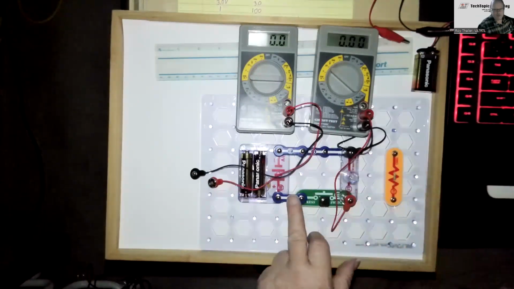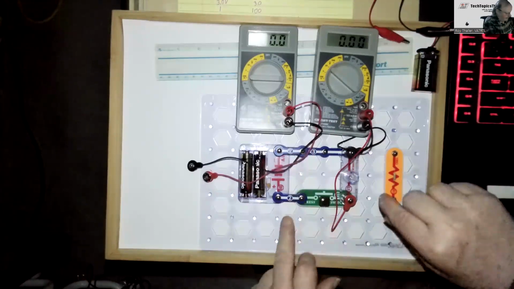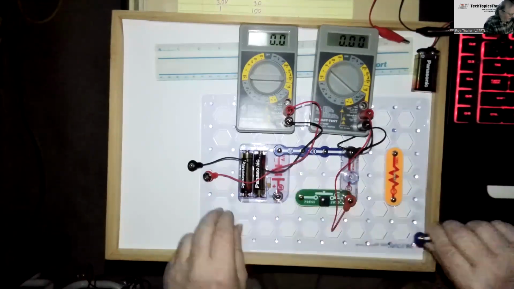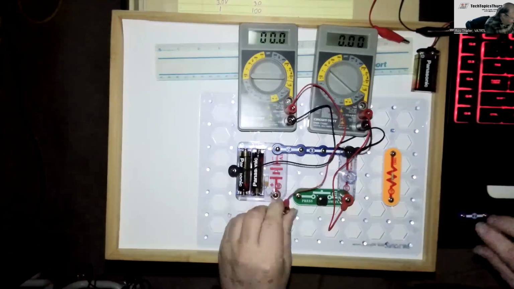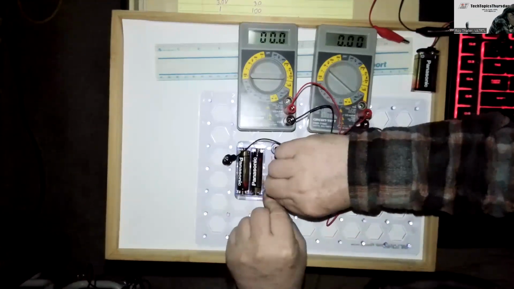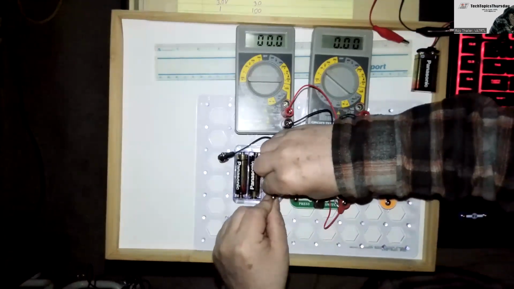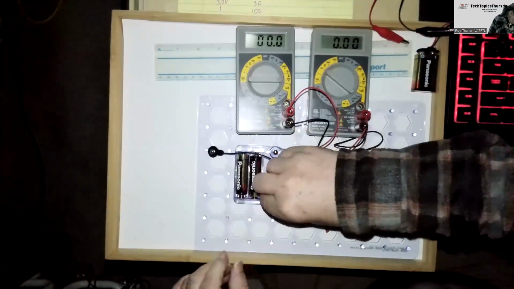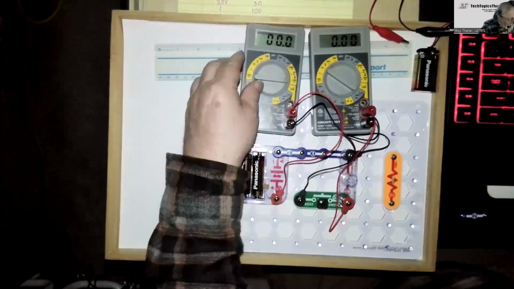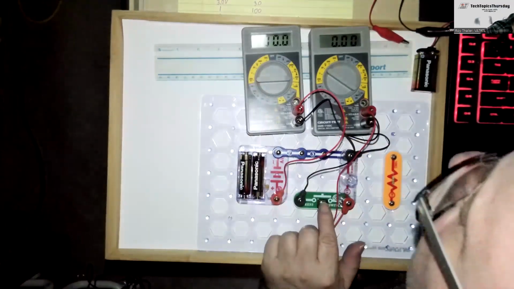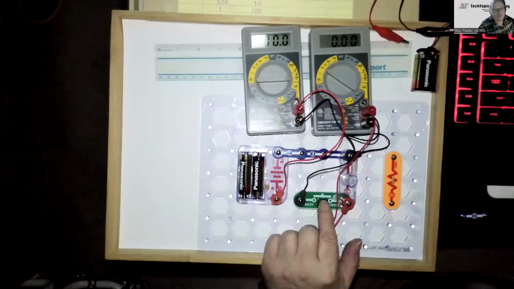So I can break the circuit either here or up here. So I'll just break the circuit down here. Put this here closest to the positive terminal. And then put this over here. So let's see what it tells us we're going to measure in terms of current.